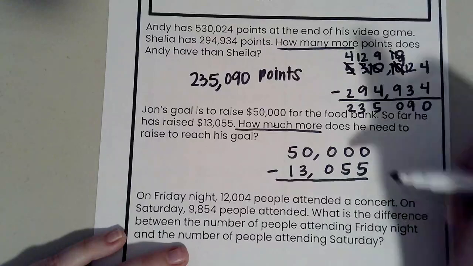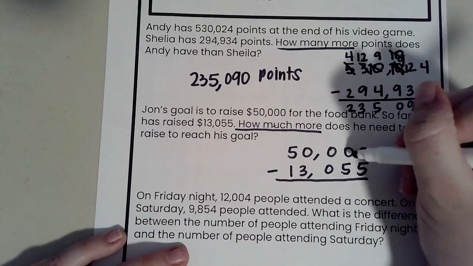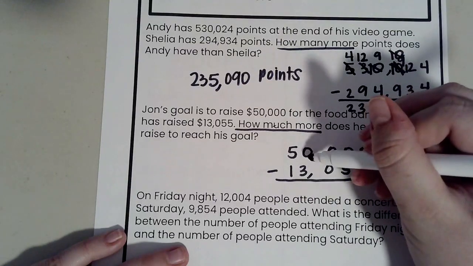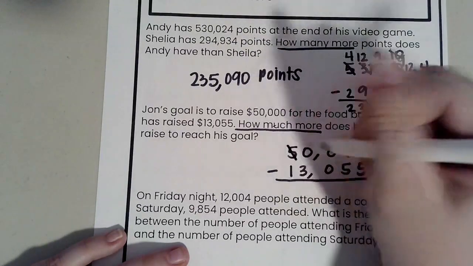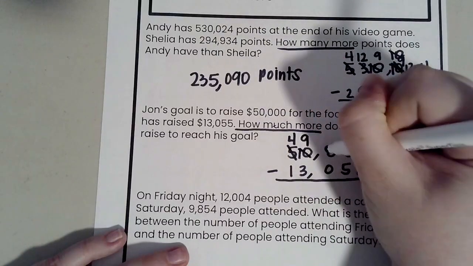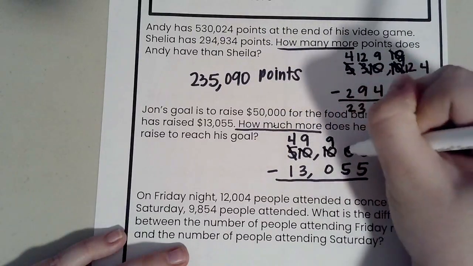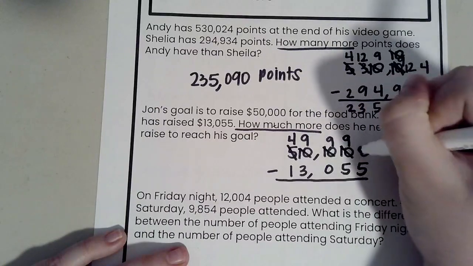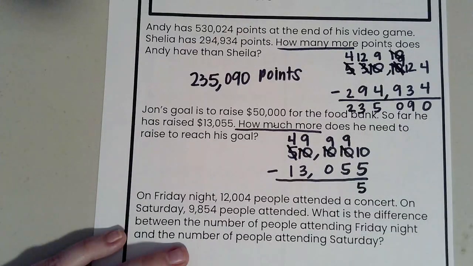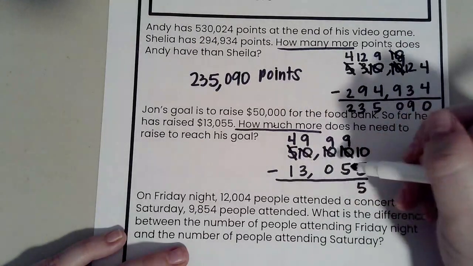Okay. All right. 0 minus 5. Can we do it? No. So can we borrow from here? No. Can we borrow from here? No. Can we borrow from here? No. So now we're going to borrow from there. So we put our 4. This is a 10. That becomes a 9. 10, 9, 10, 9, 10. So now this is 5 because 10 minus 5 is 5. 9 minus 5 is 4.